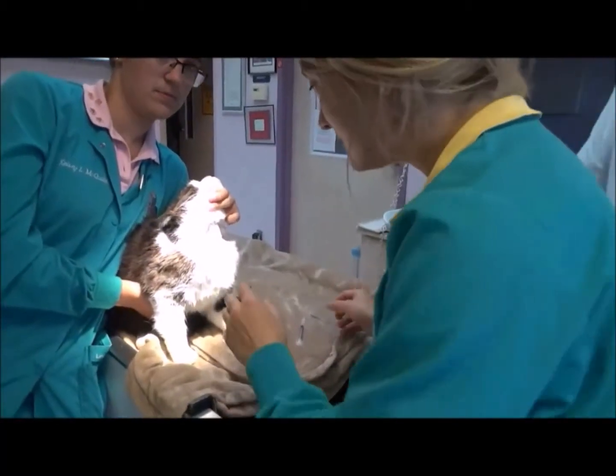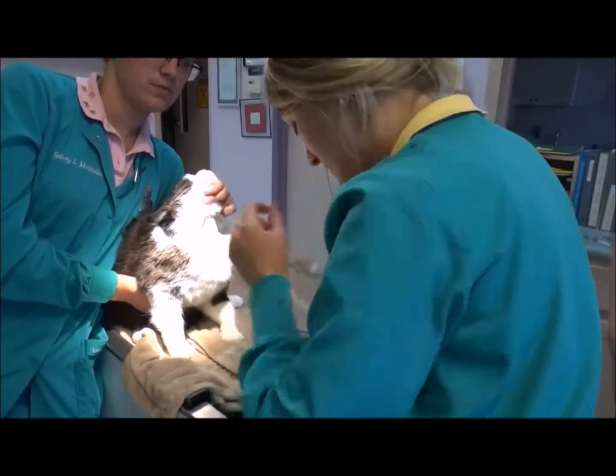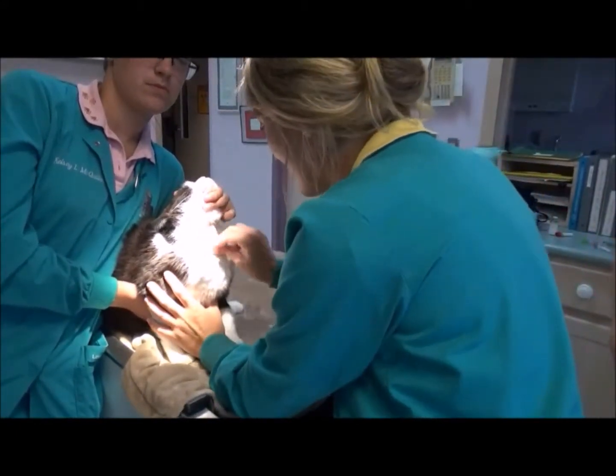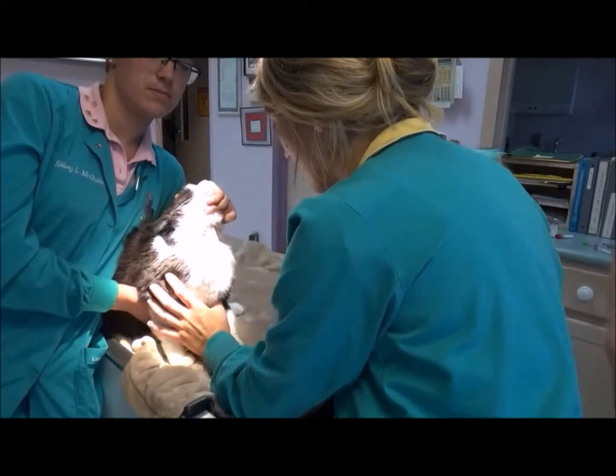Now I'm going to get a blood sample from the jugular vein of our feline patient. I pre-clip the area, and now I'm going to cleanse it with the alcohol rub.